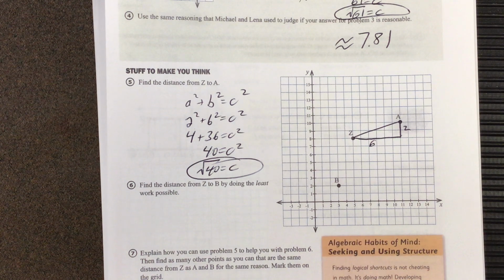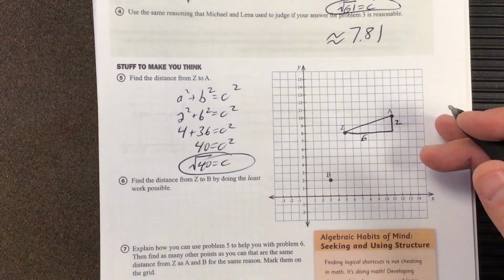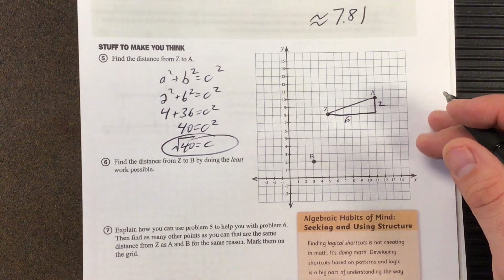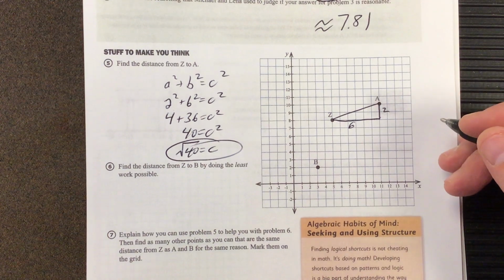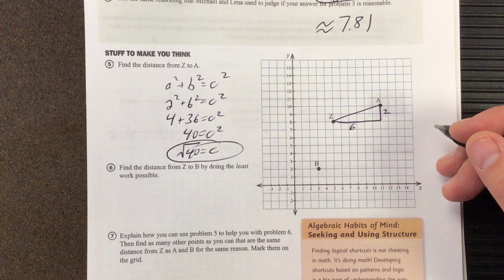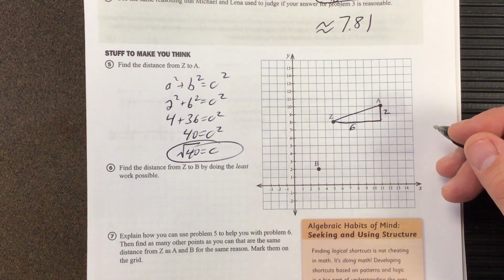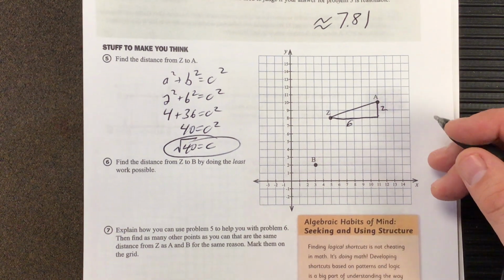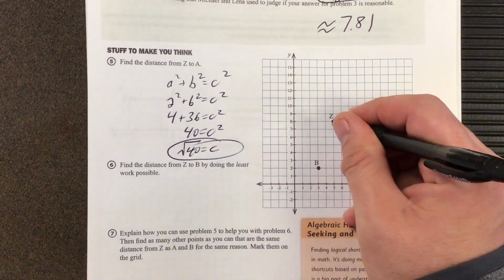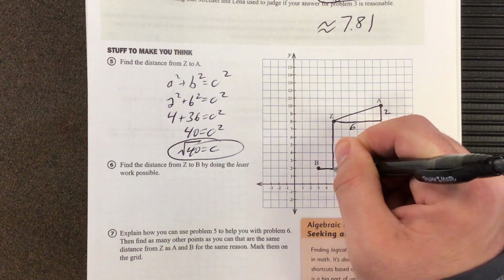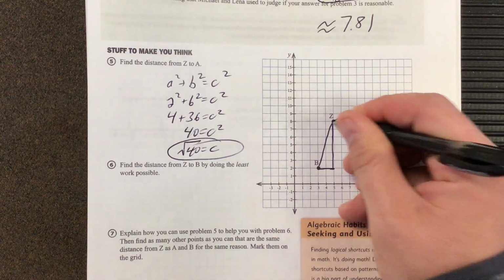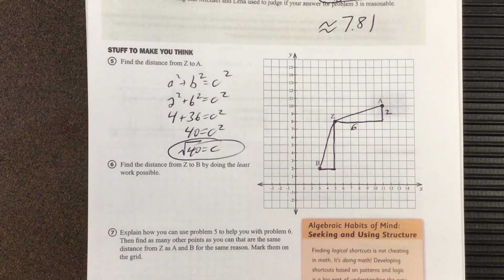And number 6 is the same thing except B and B, right? So square root of 40, we good with that? 2 squared plus 6 squared. 4 plus 36, we good? Yeah. Okay, question 6 says Z to B. Tell me what you notice about that one. Exact same thing, it's 6 and 2 again.